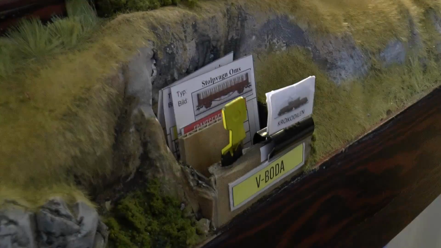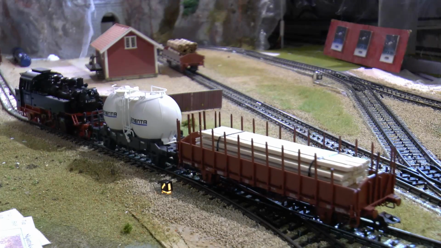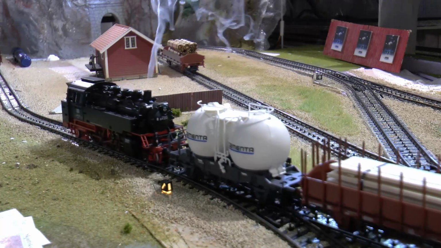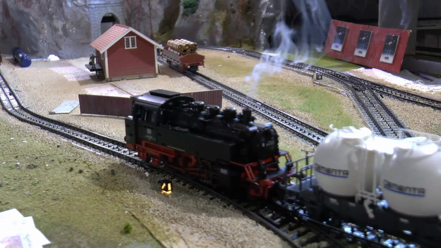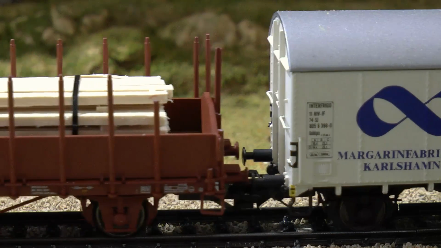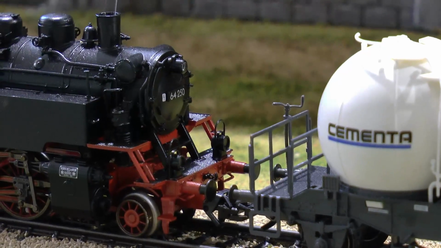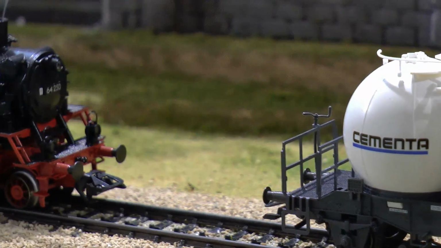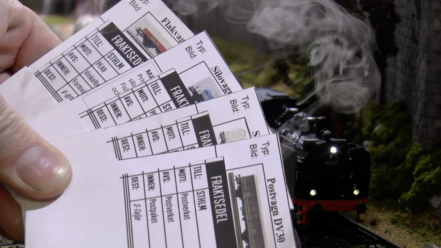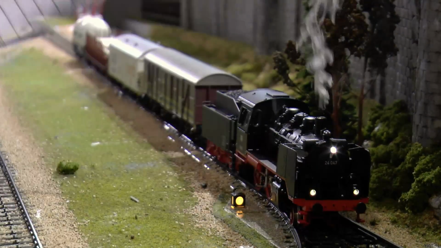The car cards and their waybills are dropped off in the inbox for this industrial area. The new car cards and waybills are added to the bunch of cards and clamped together with the loco clamp.